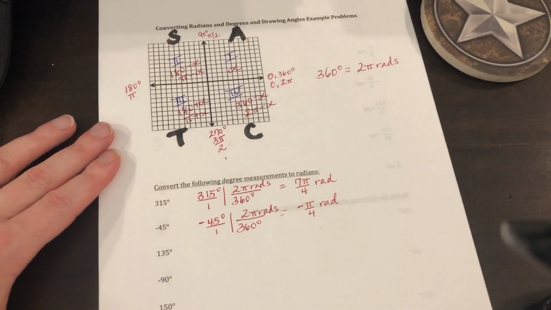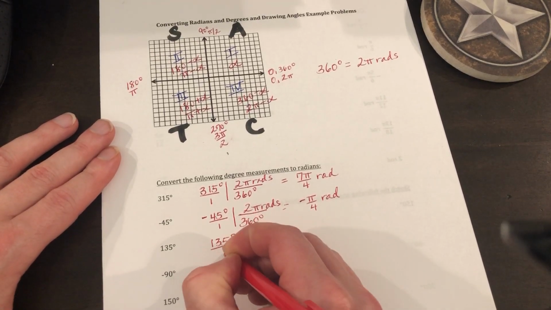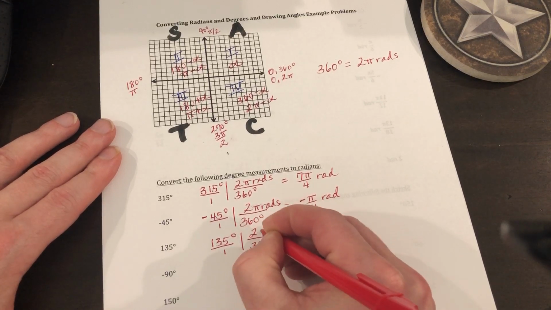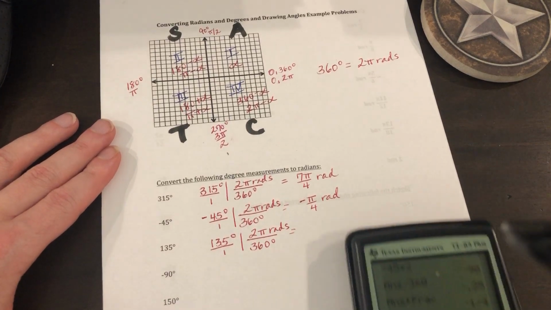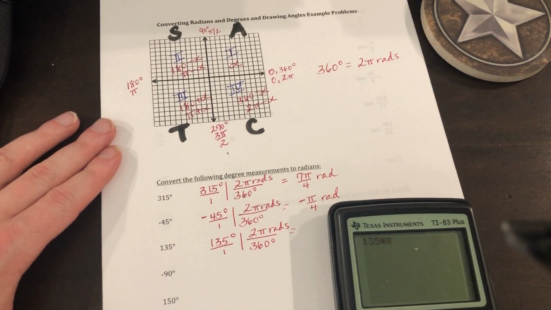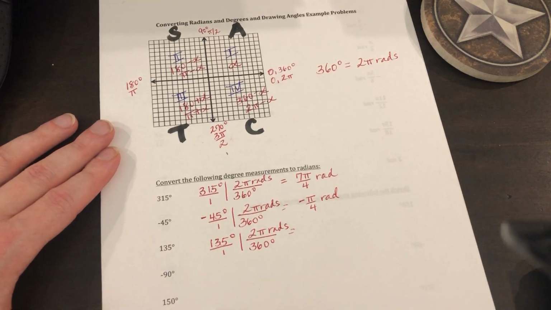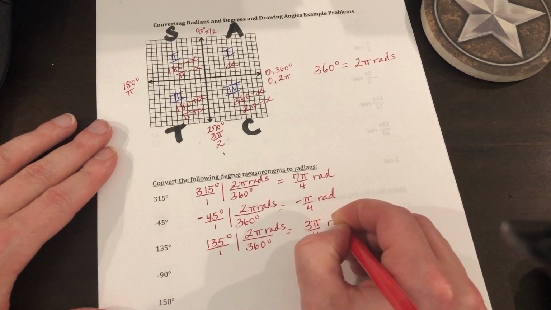Okay, 135 degrees. So we take 135 degrees and put it over 1. There's 360 degrees to 2 pi radians. Okay, so we're going to leave the pi alone, so 135 times 2, and we're going to divide it by 360, and we get 3 pi over 4. Okay, if you need to hit math, enter, be my guest for that.